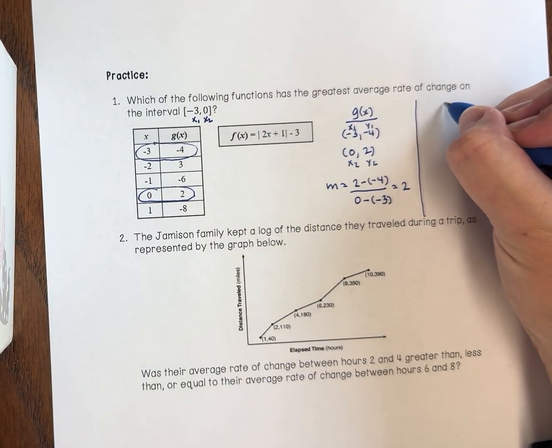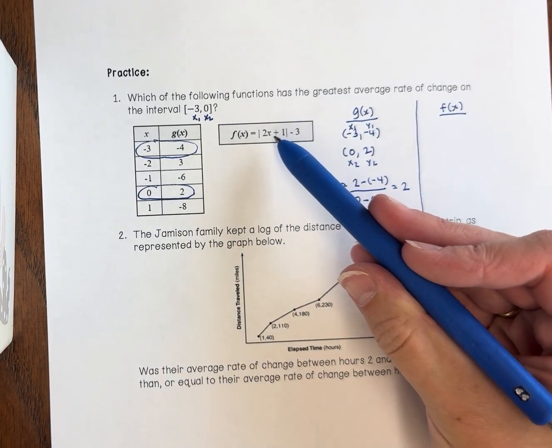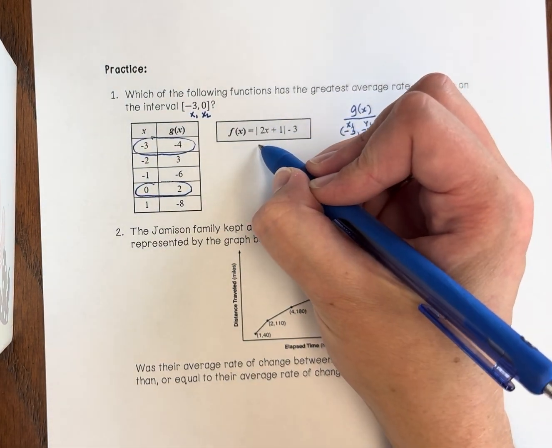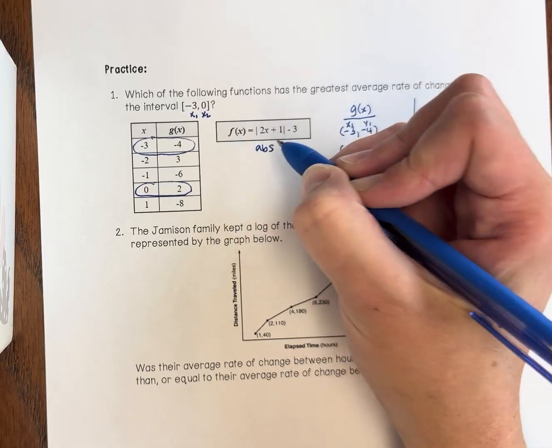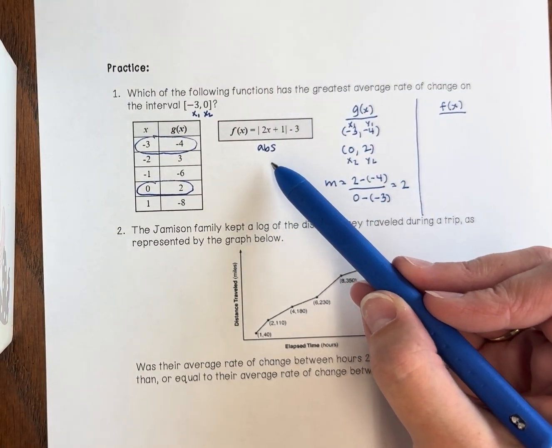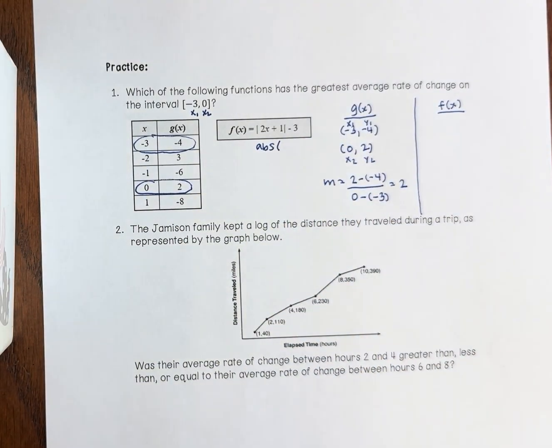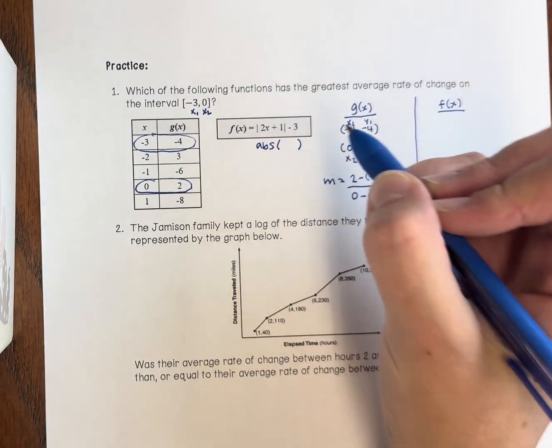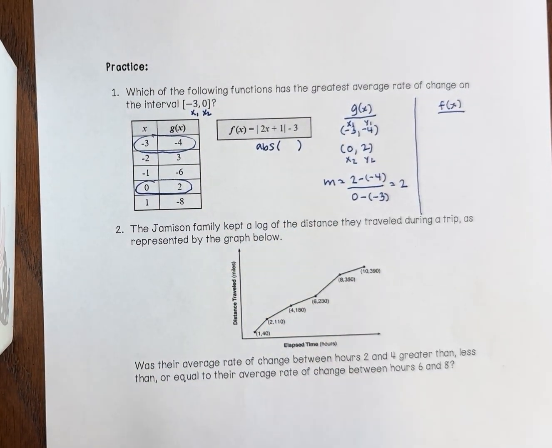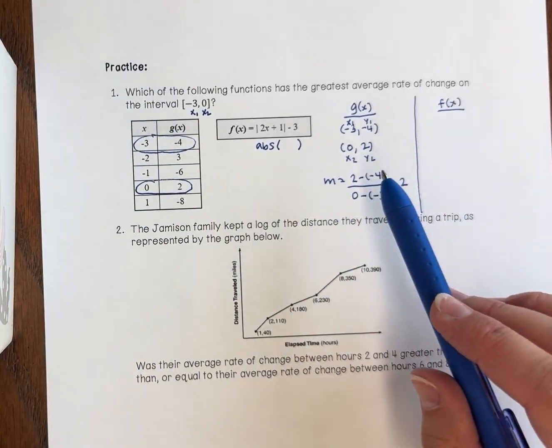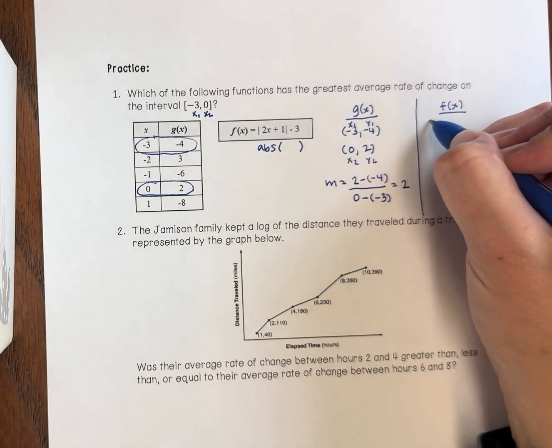Okay, now we're going to do the slope for f of x, and f of x is the equation. These bars are absolute value bars. On your calculator, all you have to do is type the letters ABS, and then use a set of parentheses, and that will change this to absolute value. Okay, all right, so for f of x, we need to figure out the points.